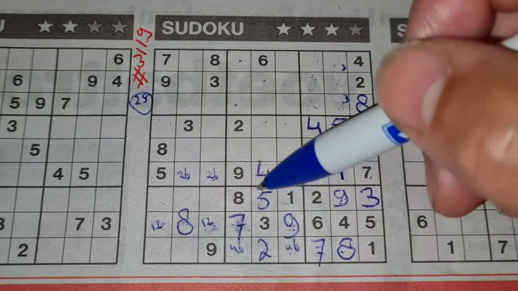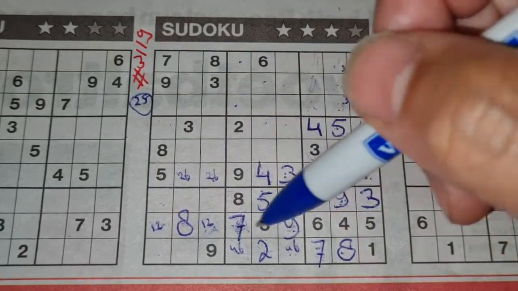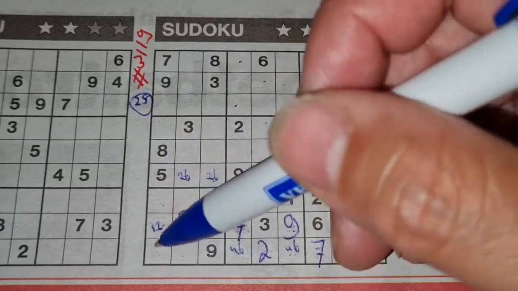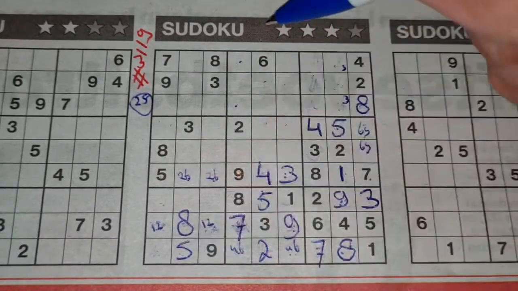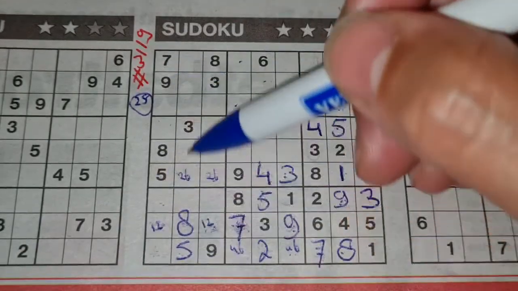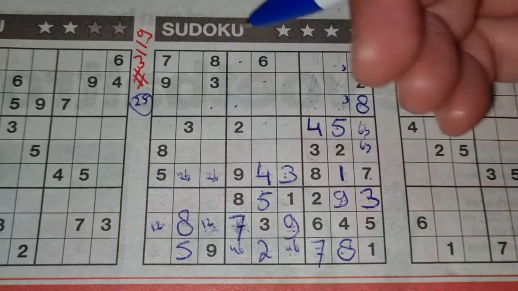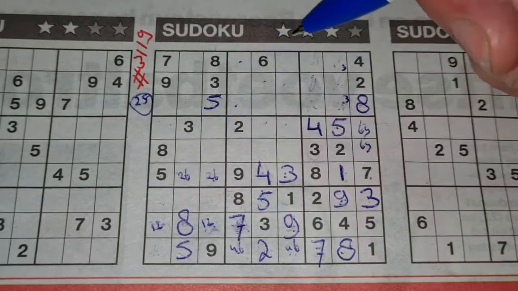Alright, so we have a 5 in this row, 5 in the row below. So in the last row, the only 2 places for the 5 should be here or there. We see there 5, no 5 there, 5 should be here. 5 in this column, 5 in the column next, the second column. So in the third column, the only place for the 5 should be there.